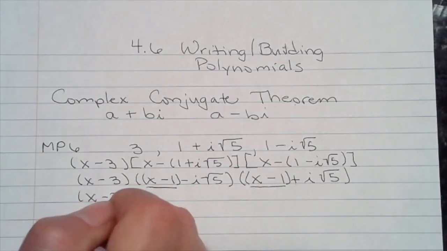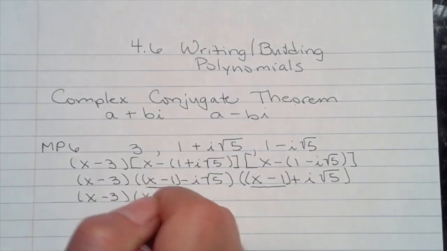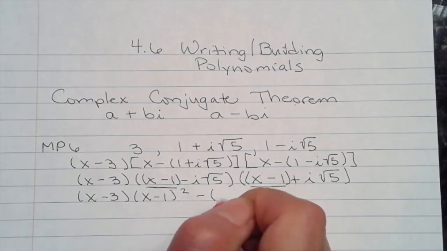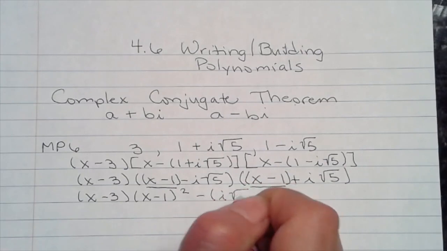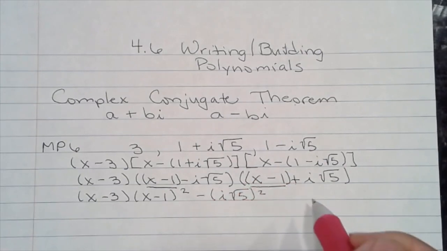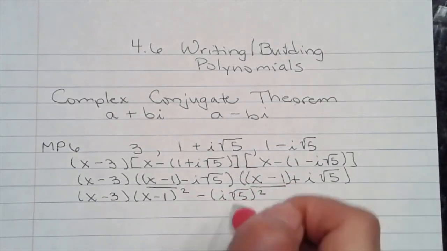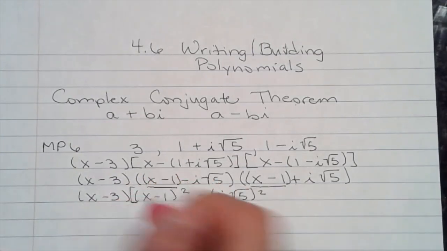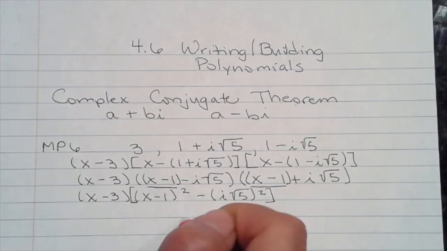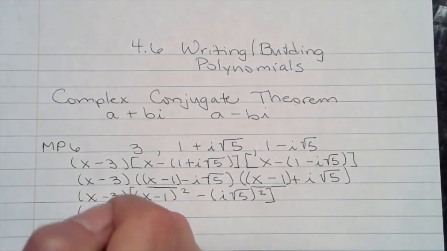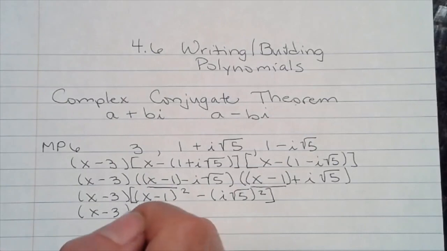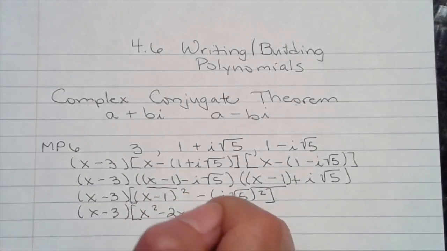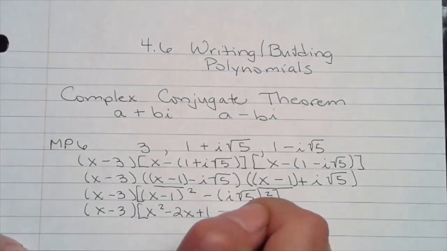Okay, so now I'm going to take my a and I'm going to square it. It's always going to be a subtraction. And then I'm going to take my b, which is i square root of 5, and I'm going to square that. I'm going to write it over here on the side so you can see this part of it. Okay, make sure to put brackets because we got to do that part first. So x minus 3 is here. Let's write this out. This is x squared minus 2x plus 1. Then we put our minus sign in.